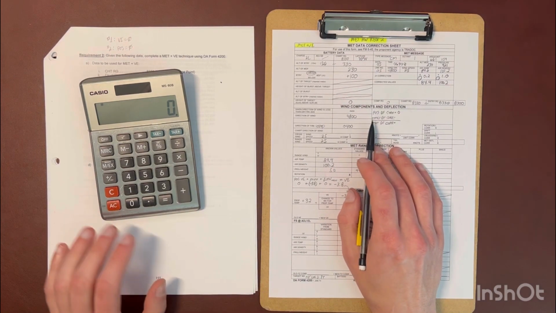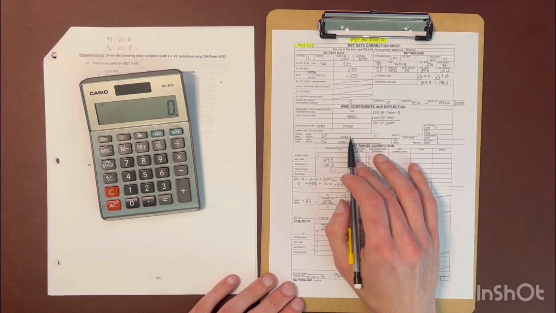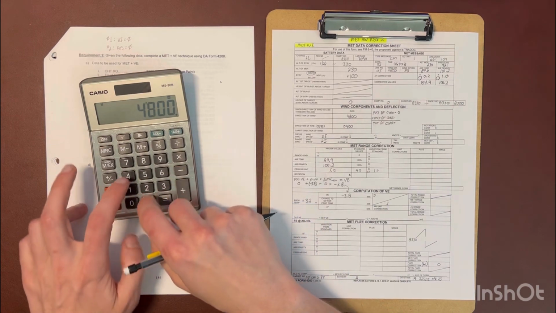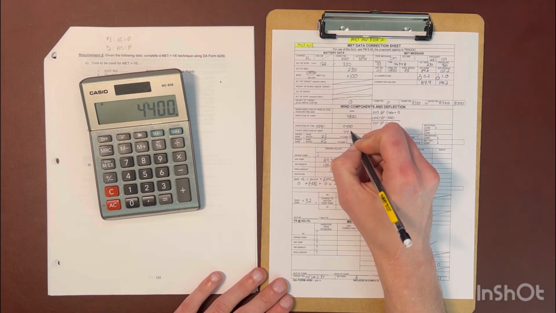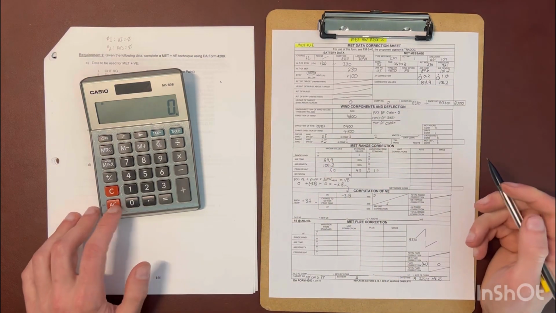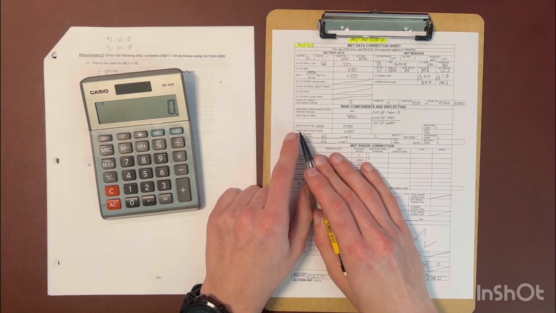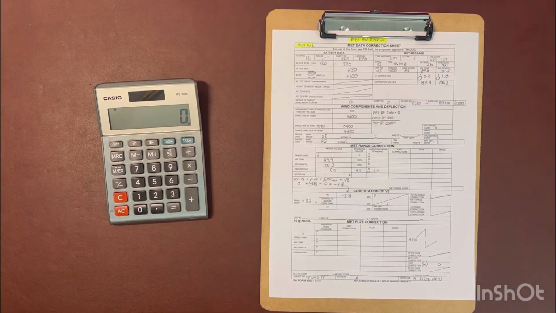So I have my direction of wind, which is 4800, minus my direction of fire to get my chart direction of wind. So that's 4800 minus 400 gives me 4400 as my chart direction of wind. Okay, so what table do I enter with chart direction of wind? Chart direction of wind starts with a C, that's table Charlie. I'm gonna move this off to the side here. So table Charlie.